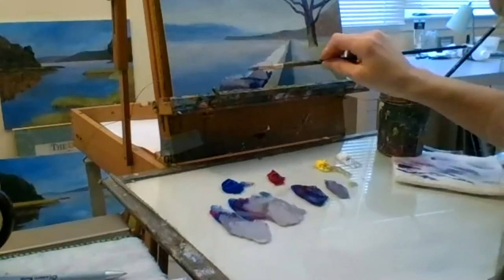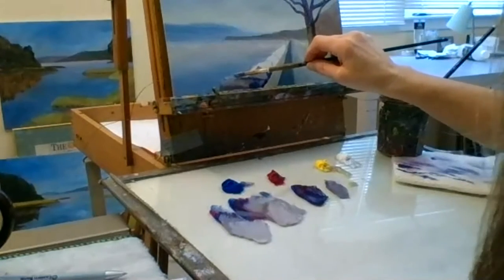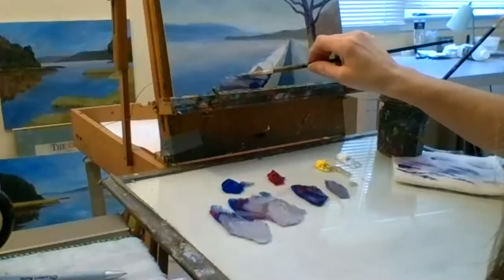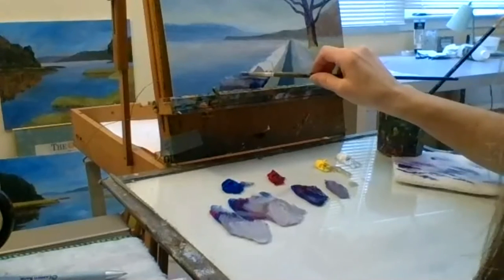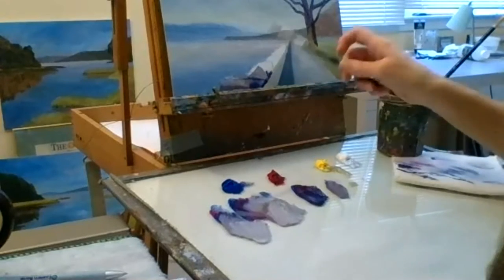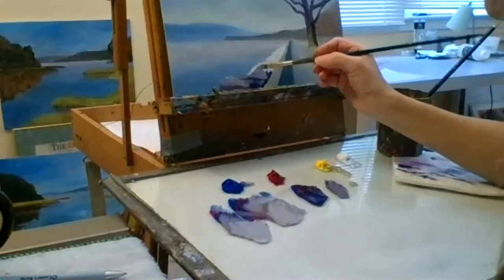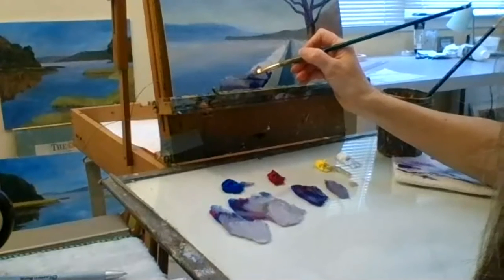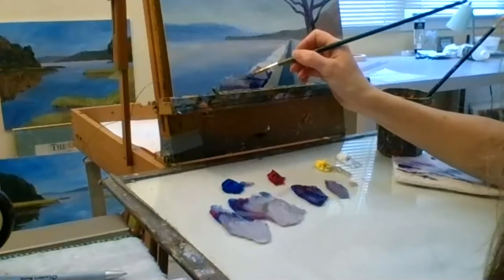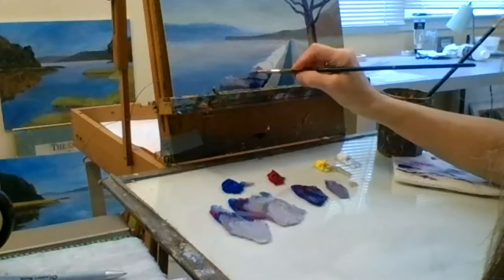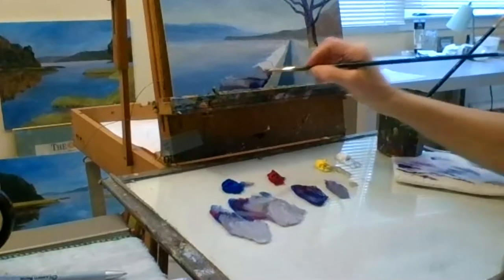So I'm adding this other rock that's over here, like this. It just sticks out, and I remember from the photo. And this pointy rock goes like this. I'm painting it.